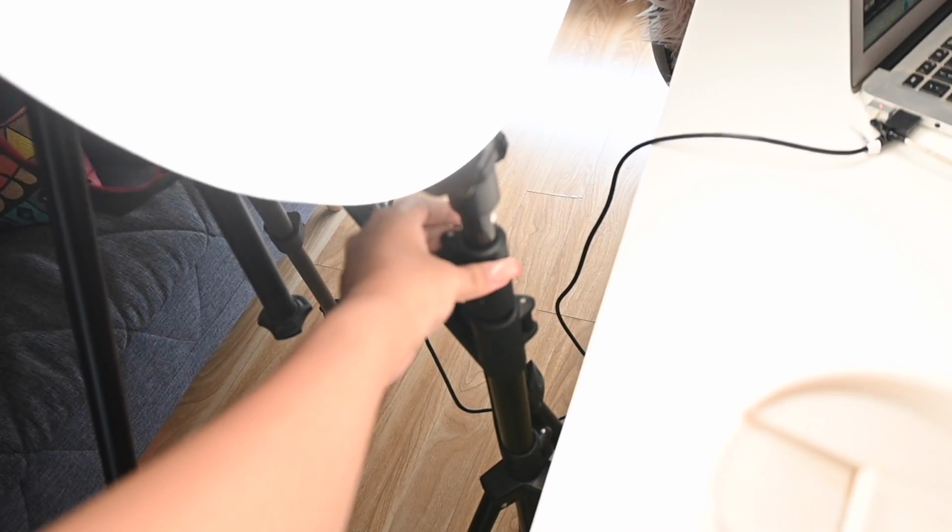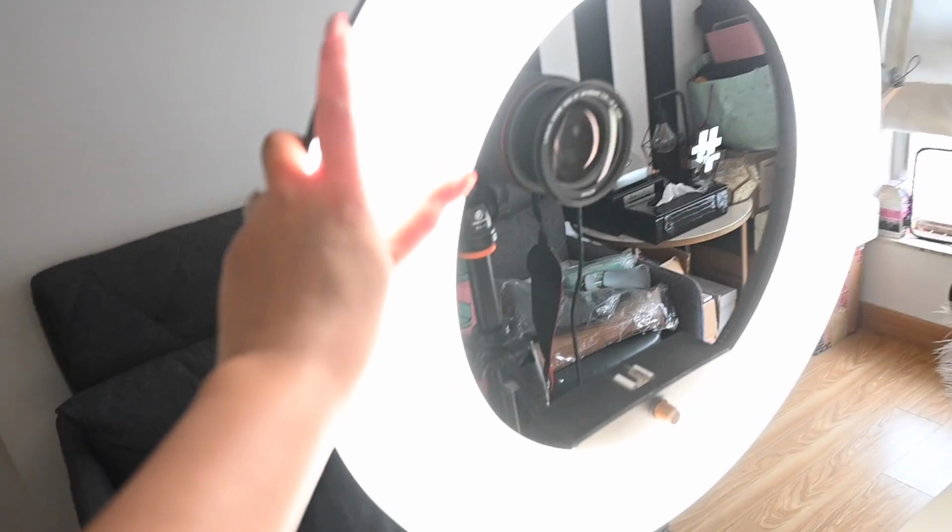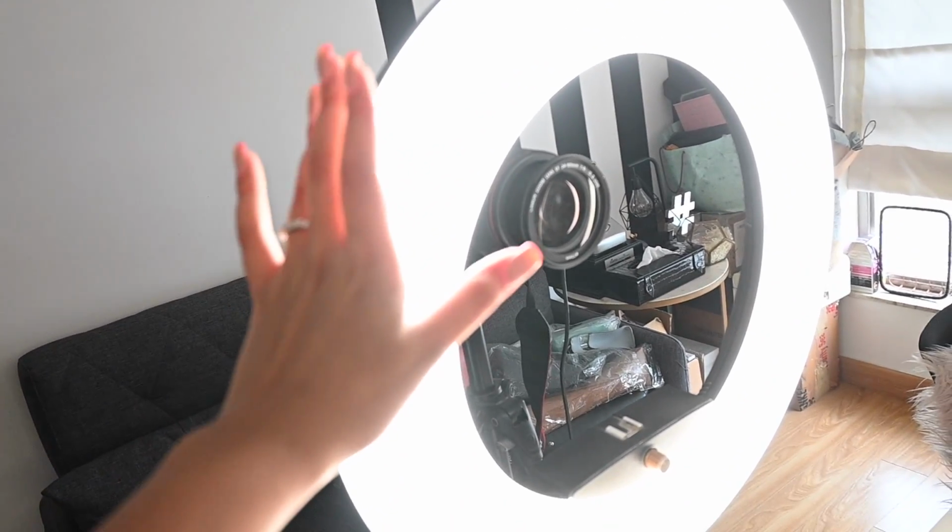So this is the ring light. It's resting on a stand that has an adjustable height. I bought this ring light in 2017. I think I paid about 10,000 something for it, but I want to add a disclaimer and say that ring lights nowadays are a lot cheaper. There are a few that I've actually shortlisted on Amazon.